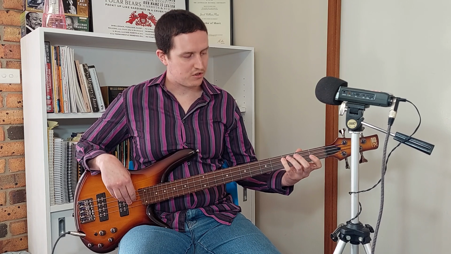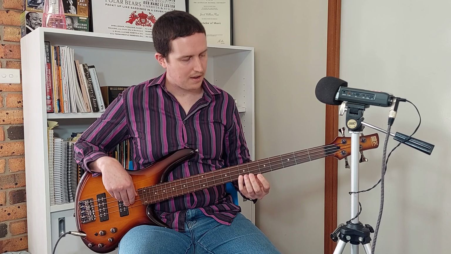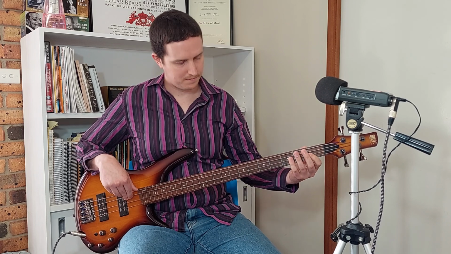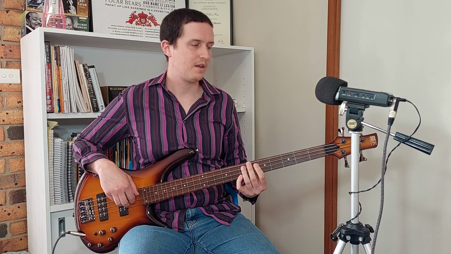We'll go on to the 2 chord now, C minor 7, same approach. That's the arpeggio, add the 9, and take off the C on the bottom. We get an E flat major 7 chord.